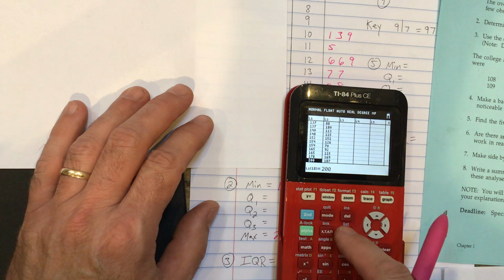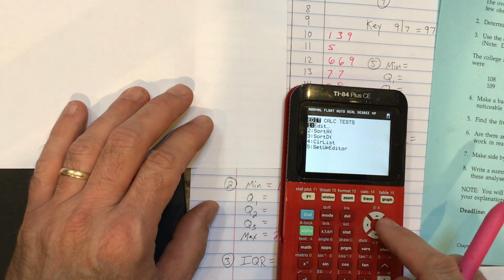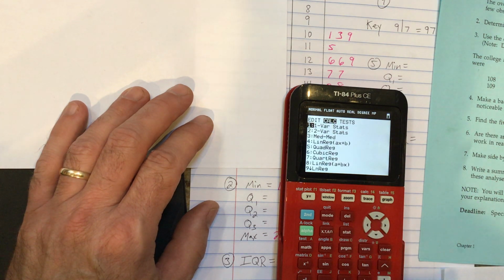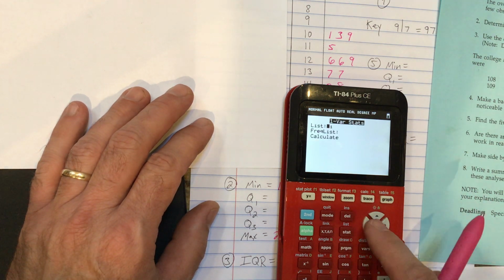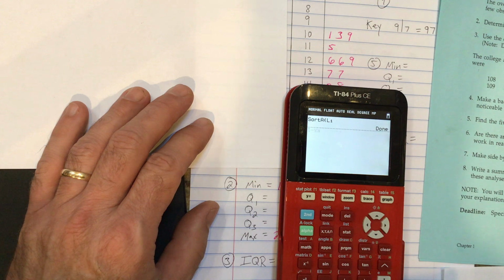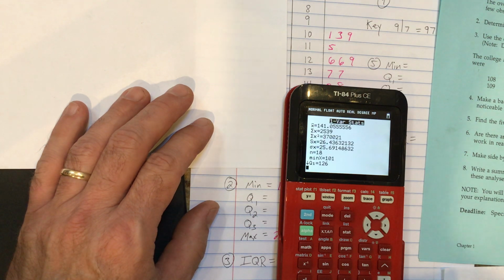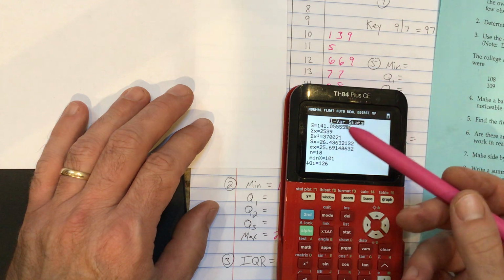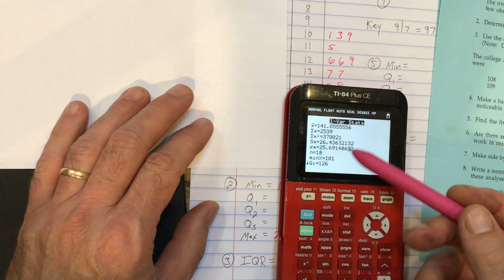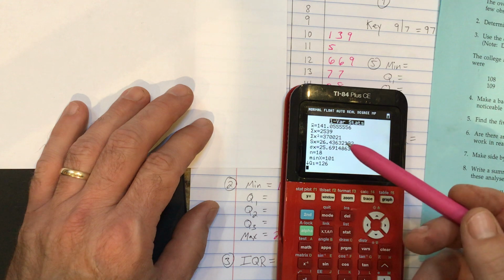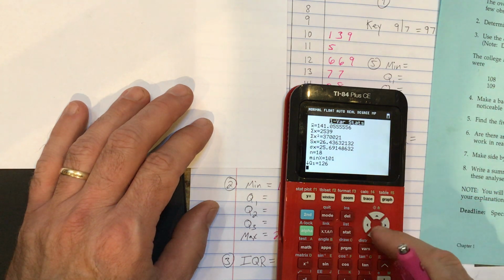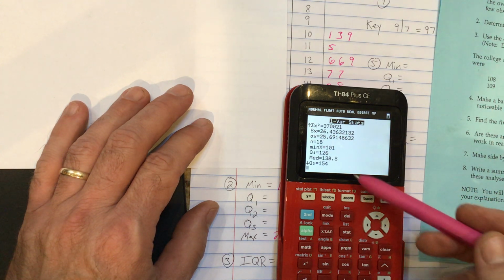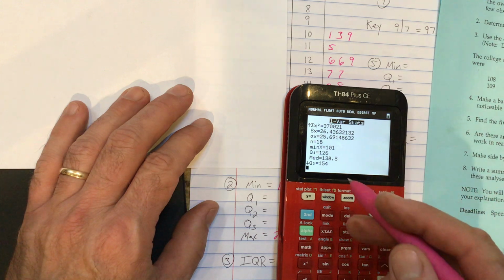One way is, again, go to Stat, and now we can choose Calculate. If I do one variable statistics on list 1 and hit Calculate, it's going to give me a lot of cool stuff. It gives me the mean, the sum of all the data, the sum of the data squared, various standard deviations, how many pieces of data are in the list. There's my min, and hey, look, there's my quartiles.